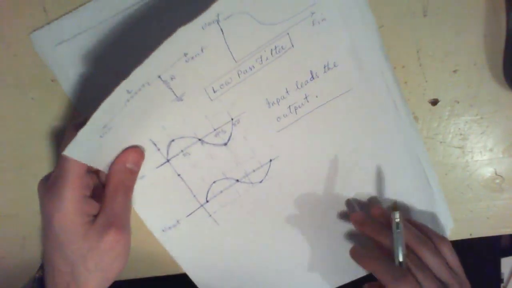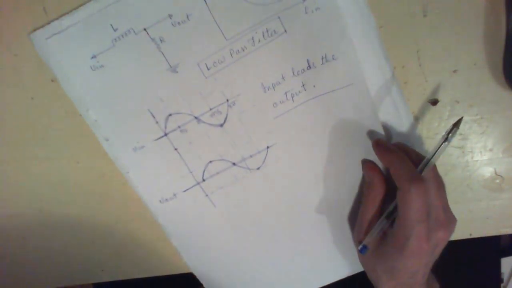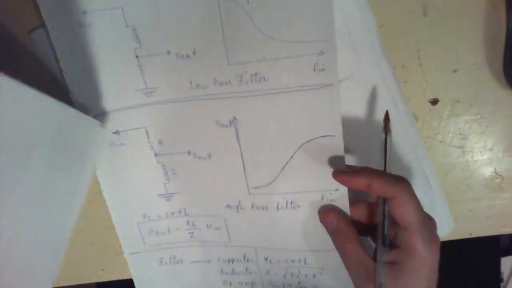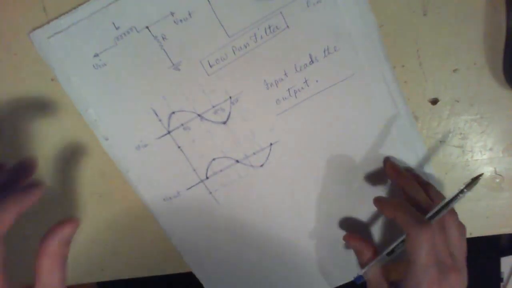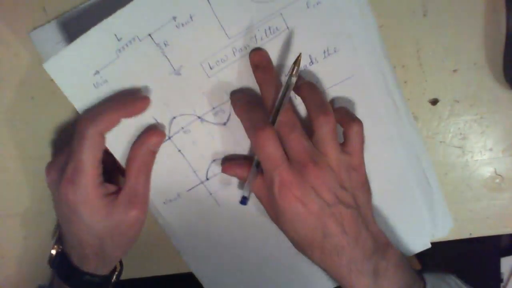So that's basically one thing. I don't really know what these things are. I think we can get rid of that. I can get rid of these as well, and put them over here. So this is a low pass filter.